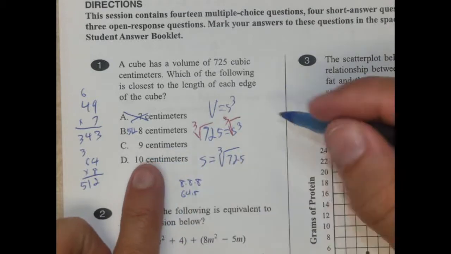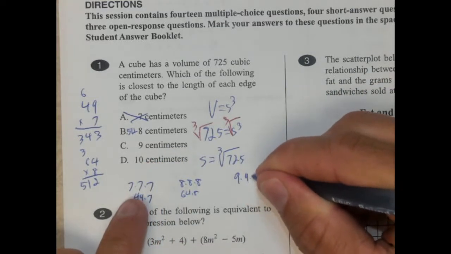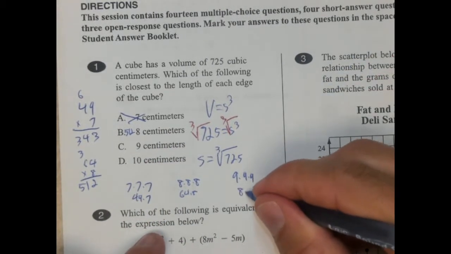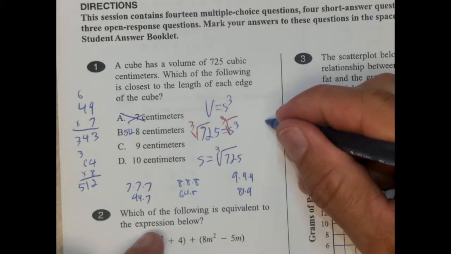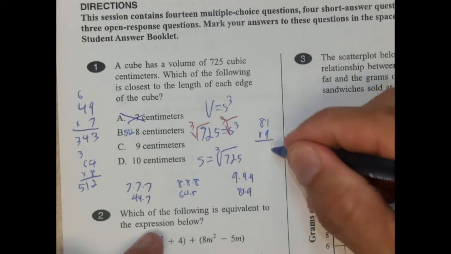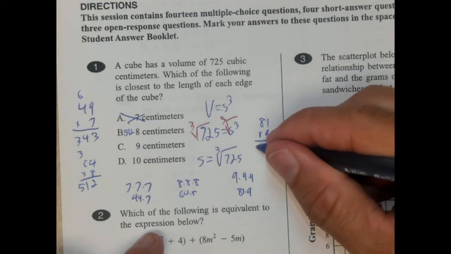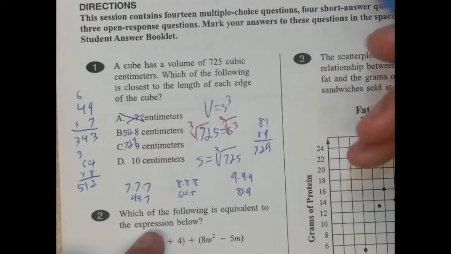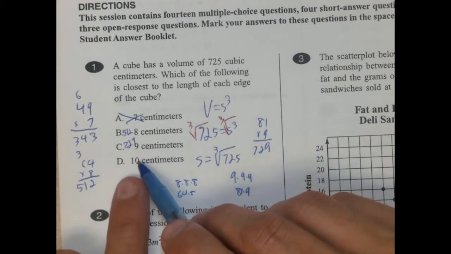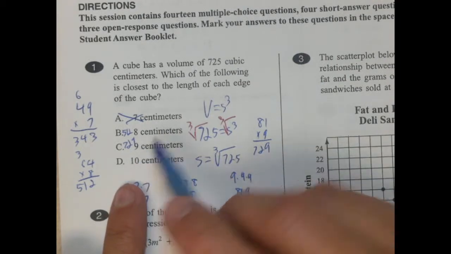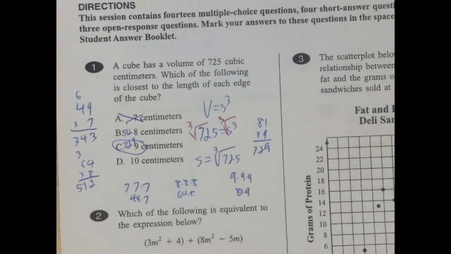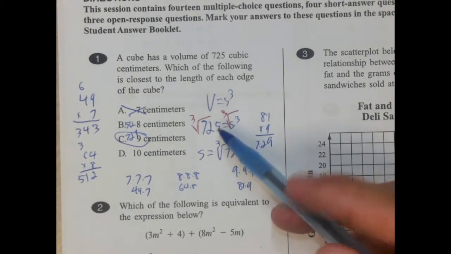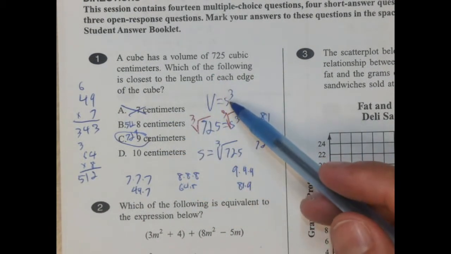And then 9 times 9 times 9. So 81 times 9 is going to be, let's see, 9 times 8 is 72. So 729. And that's very close. The other choice is actually going to be further away because it's going to be 1,000. So it has to be C. So we actually didn't end up using the formula. We're probably better off just plugging these in, but it's probably good to see the formula and see how it works.